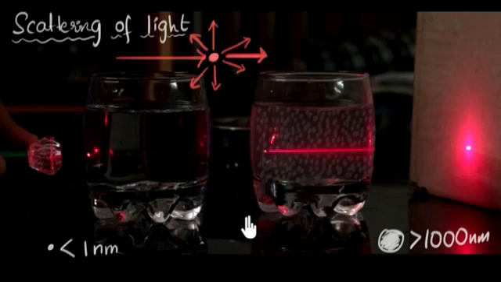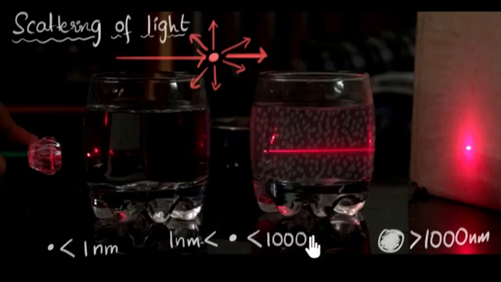So the ideal case for us to see a path of light would be to have particles whose size is somewhere in between. They are not too small, their size is larger than a nanometer, but they're not too big so that they would settle down. They're smaller than about 1,000 nanometers. And remember, these are rough values. Then we will get to see the path of light. And such mixtures are called colloids.